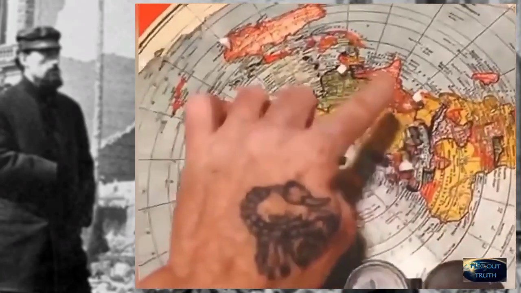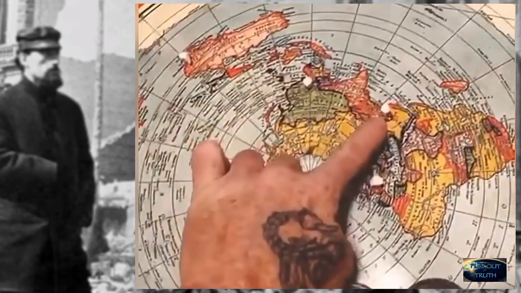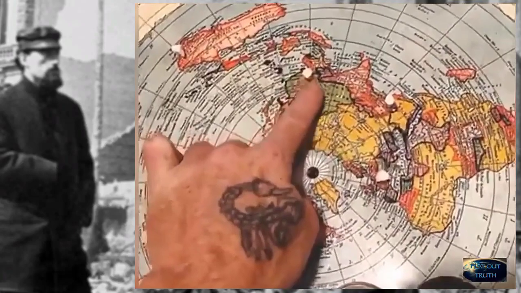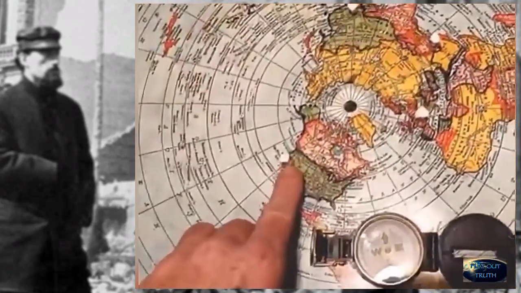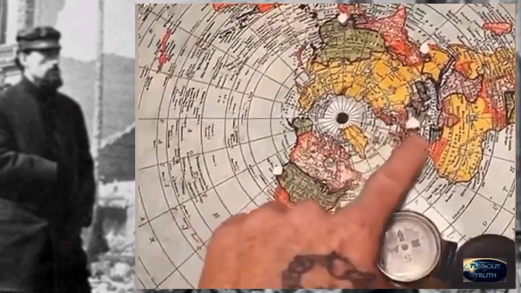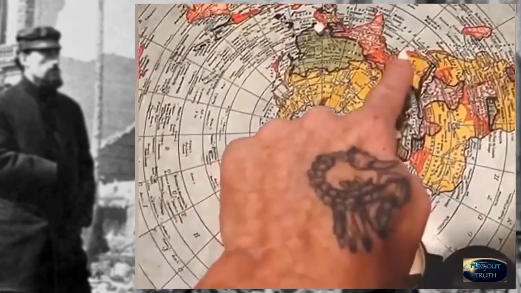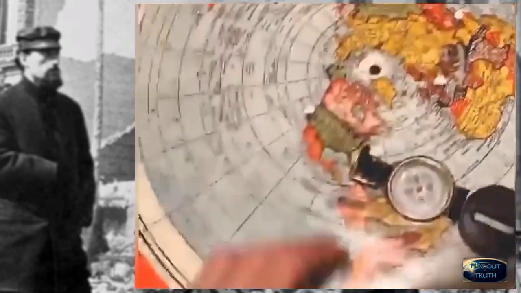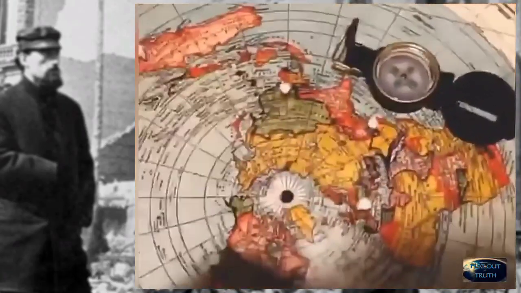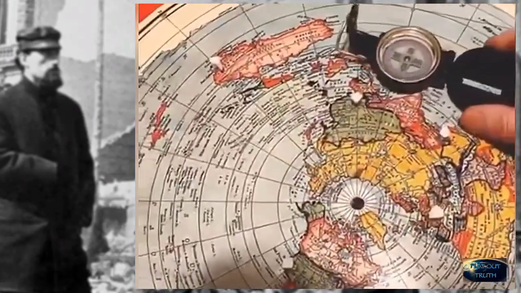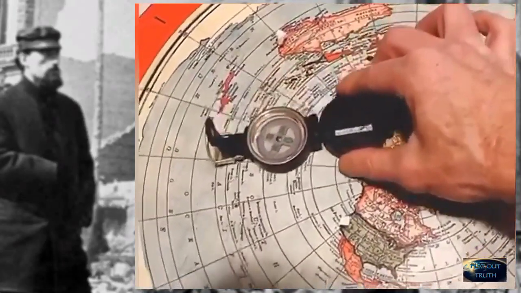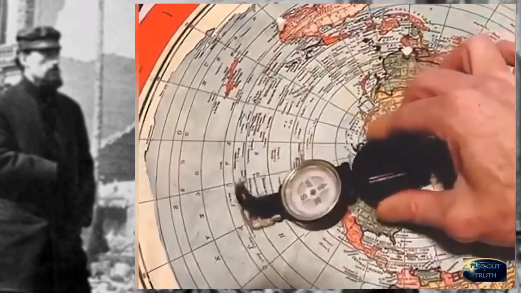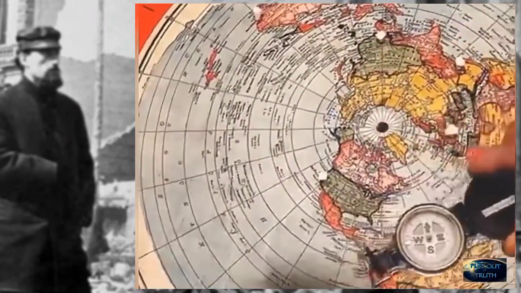Now, let's get to the point. The guy said his route started in Dubai, then went to Asia, then he went to Sydney, Australia, then he went to the United States, then to Europe, and then ending back in Dubai. Now check this out. Watch where the east stays at on the compass the whole time. Here's the flight. Okay? East. The whole time. East.